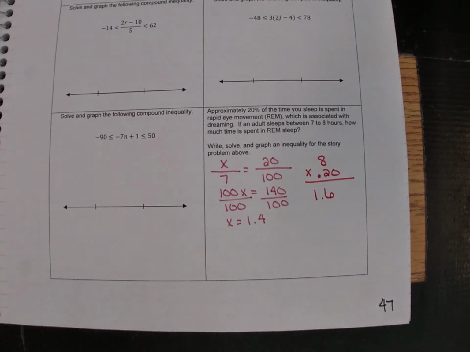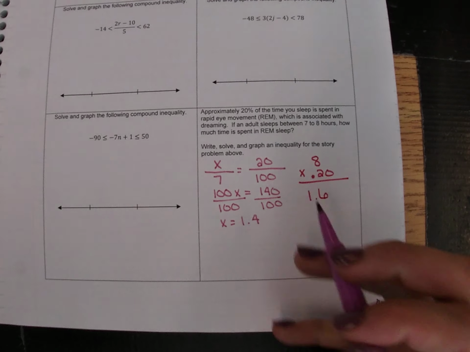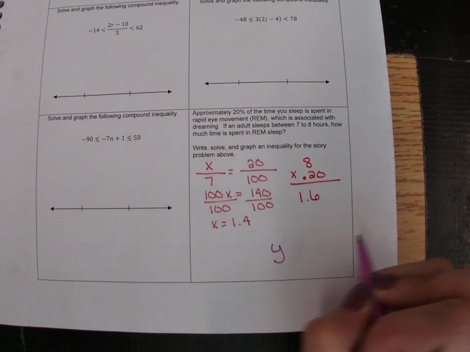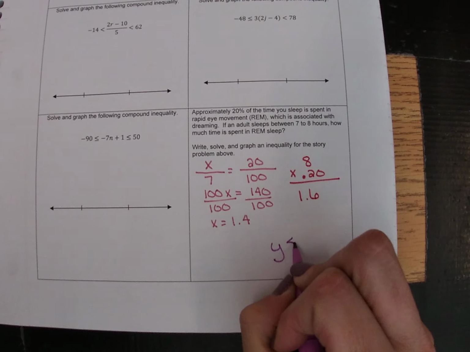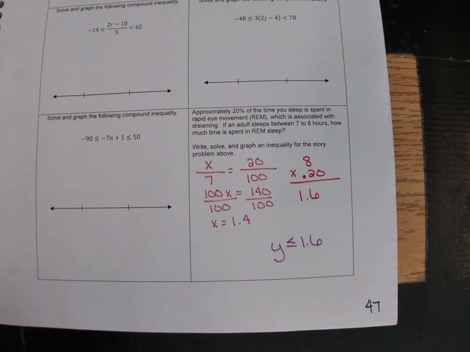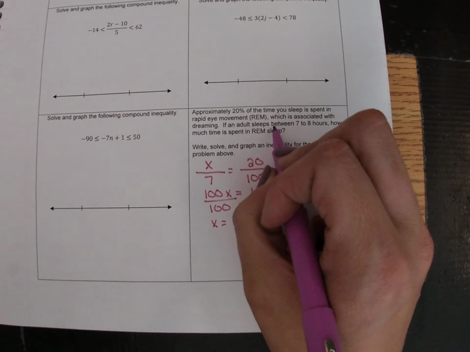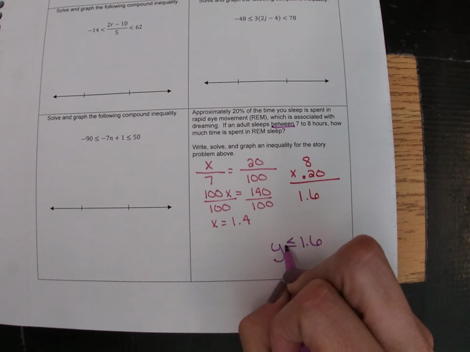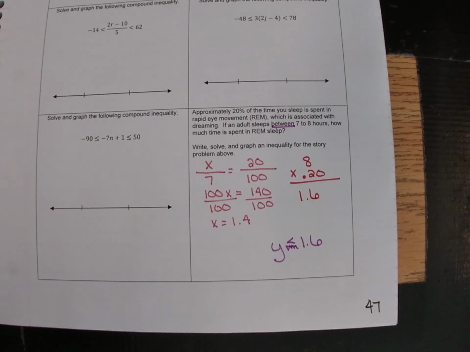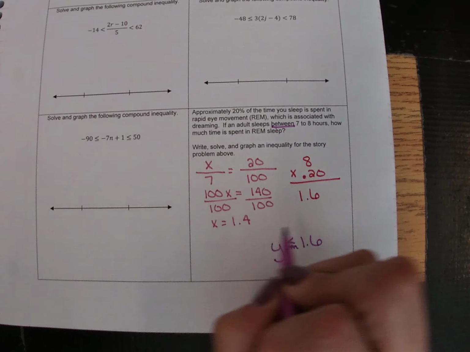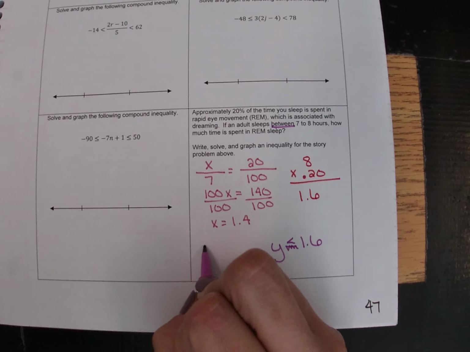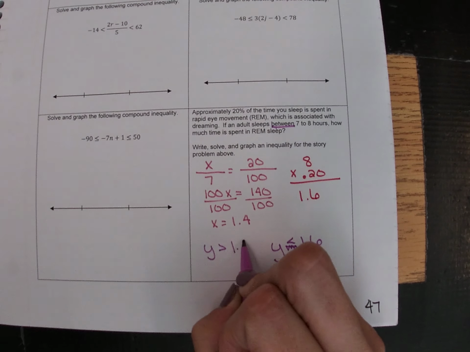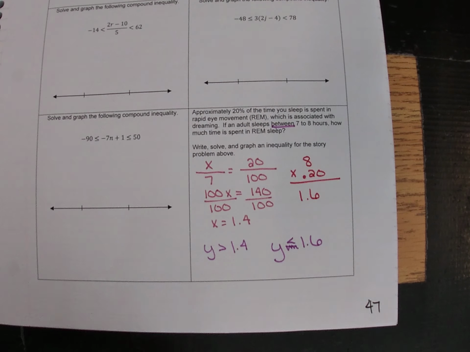It could be exactly that. When we're writing this, we're putting our variable in the middle. It could be less than or equal to 1.6 hours. Oh, nope, I lied. It says in between, not exactly. So we don't want an or equal to. Our other one says that it could be greater than 1.4.